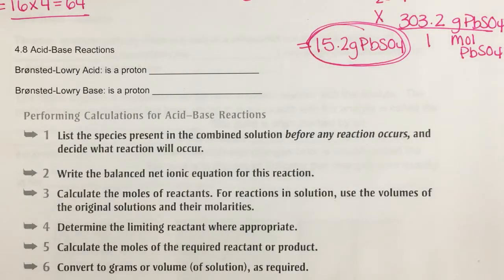So we've talked about acids and bases in the past, and we talked about Arrhenius acids and Arrhenius bases. We said that an Arrhenius acid was anything that had an H+ ion, and an Arrhenius base had an OH- ion. Now it turns out these definitions don't work for all acids and bases. So Bronsted-Lowry came along and modified those descriptions.